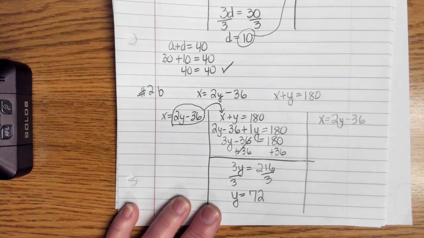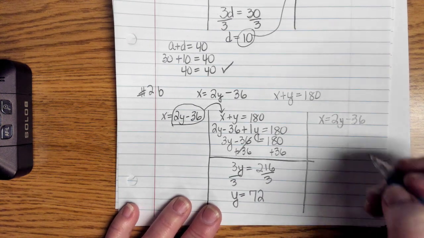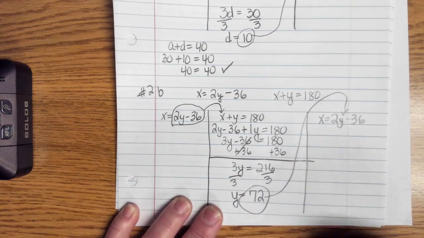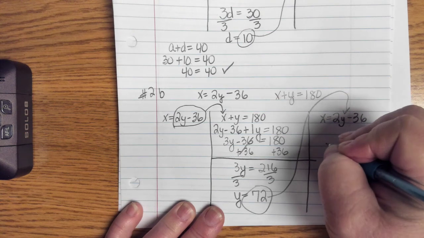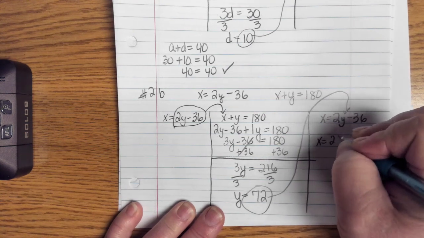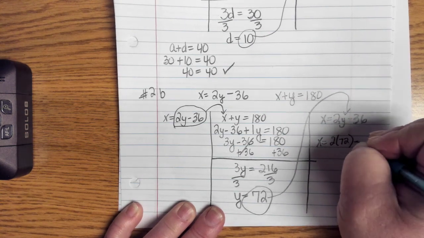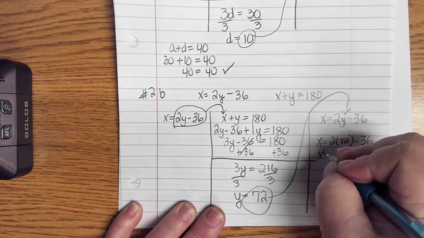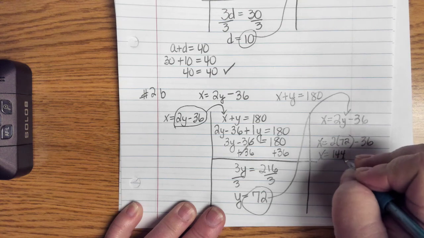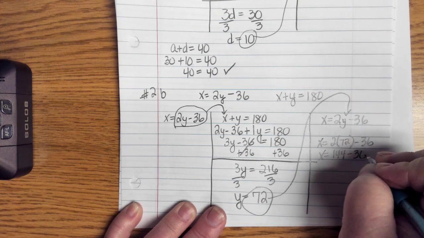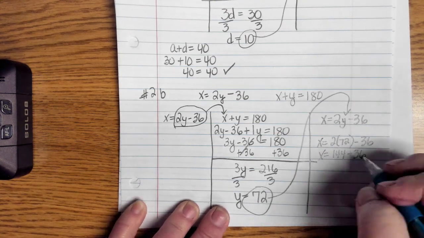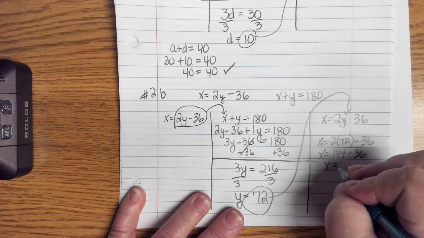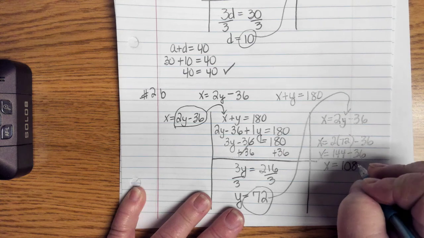Now I'm going to come over here and substitute in my value of y, and I get x is equal to 2 times 72 minus 36. So I get x is equal to 144 minus 36. And when I take 144 minus 36, I get x is equal to 108.